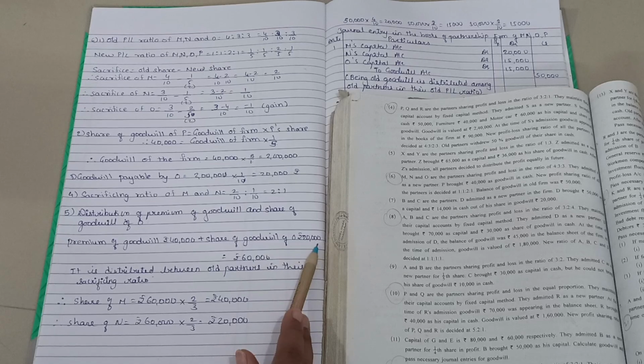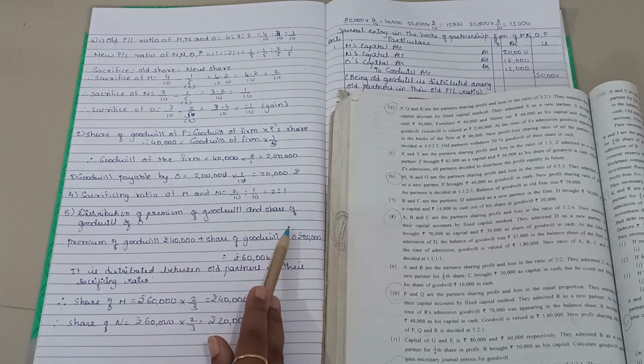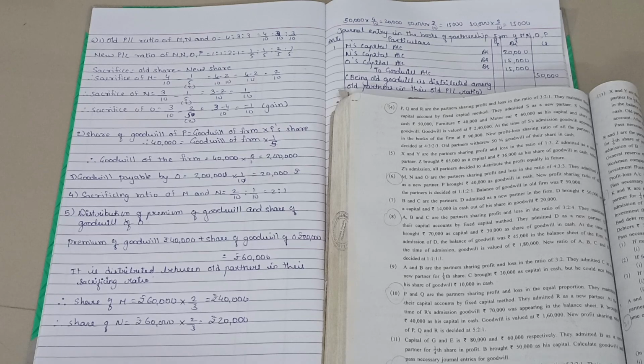So 40,000 plus 20,000 is 60,000. Now this 60,000 will be distributed among the two partners who have sacrificed, in the sacrificing ratio. So 60,000 multiplied by 2/3 is 40,000.